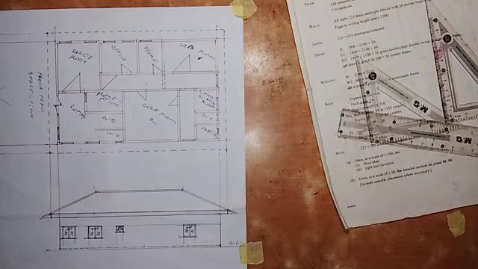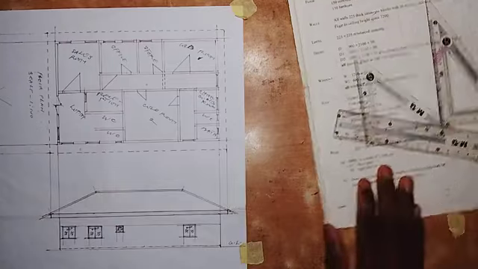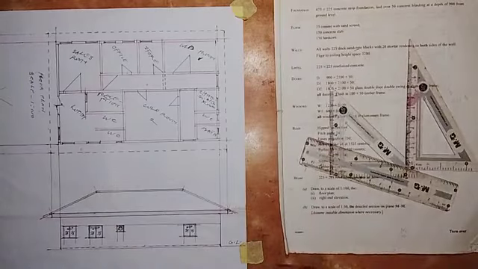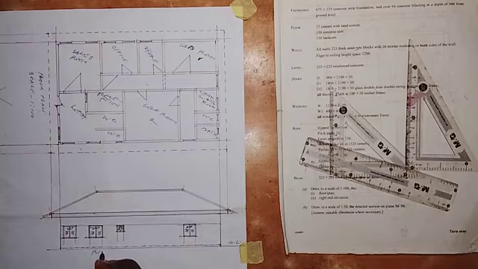So what we are to do now is to write it here. So right end elevation.